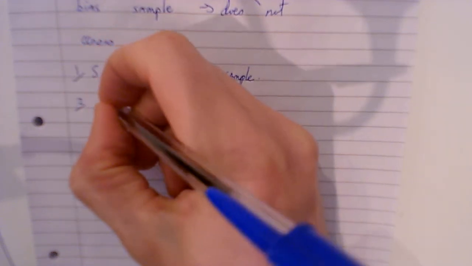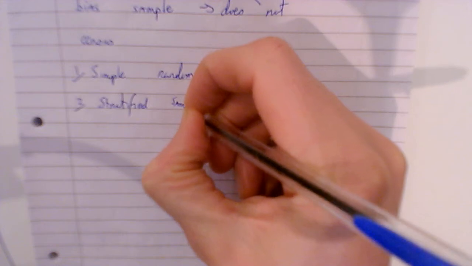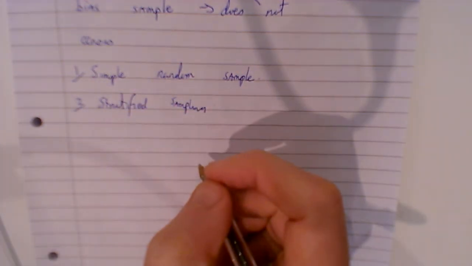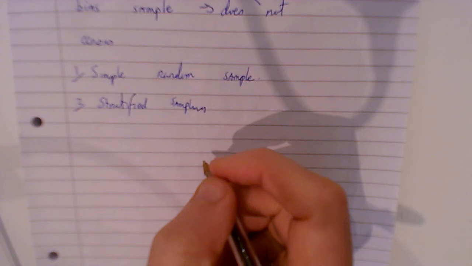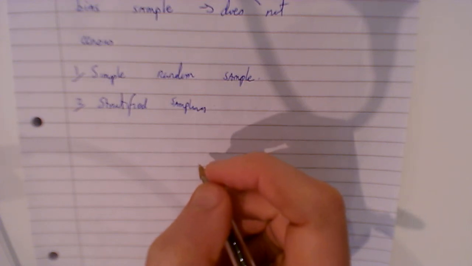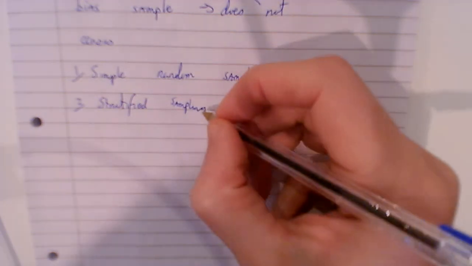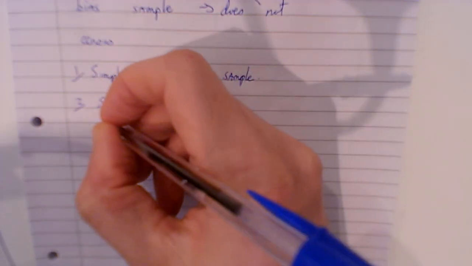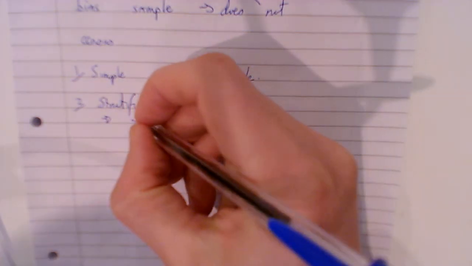Number 2, stratified sampling. Now, as the book describes it, they say halfway through that stratified sampling is used when the population can be split into separate groups or strata that are quite different from each other. Okay? So if we go with this school context again, I would do year groups.